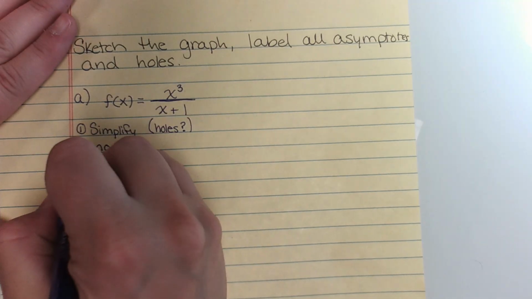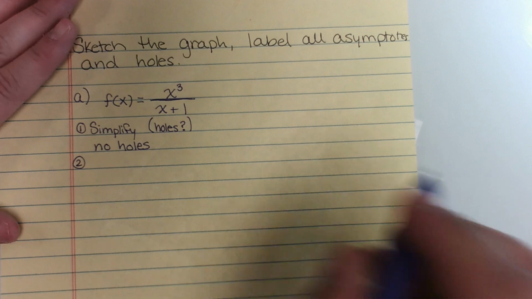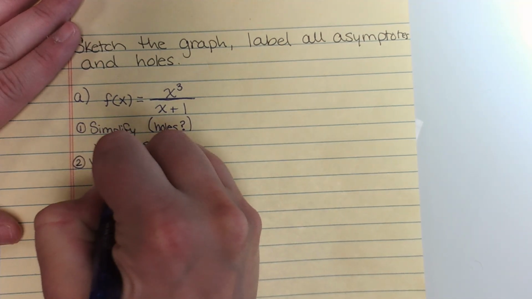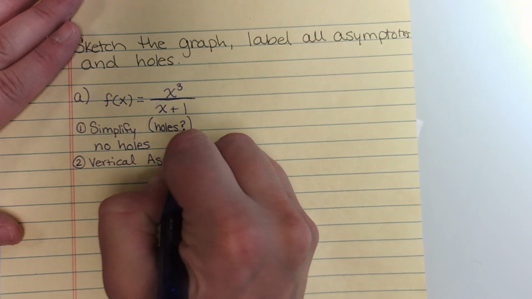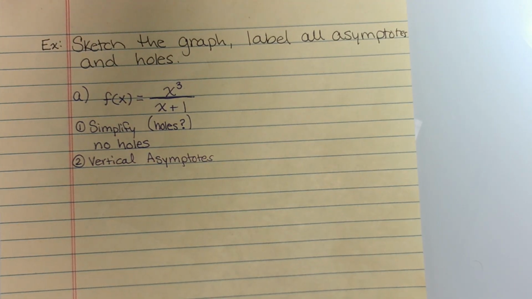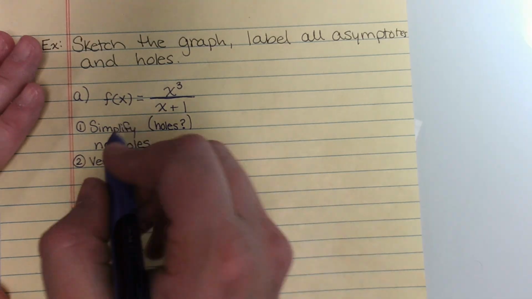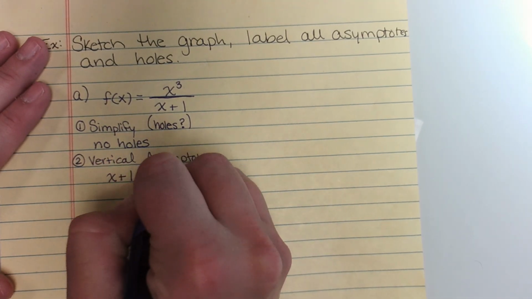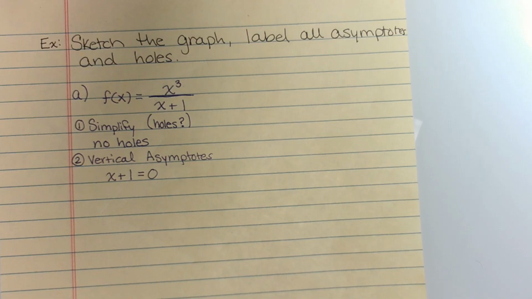Okay, after you've tried to simplify and checked for any holes, the next thing you're going to look for is any vertical asymptotes. Vertical asymptotes can be found by setting the denominator, with anything canceled out of it gone, equal to 0, and you solve that equation. How do I solve x plus 1 equals 0? Subtract 1 and x will be equal to -1.